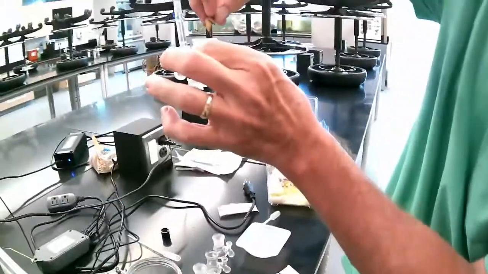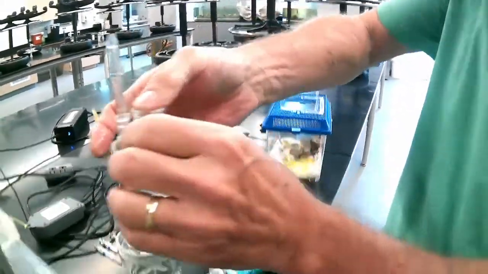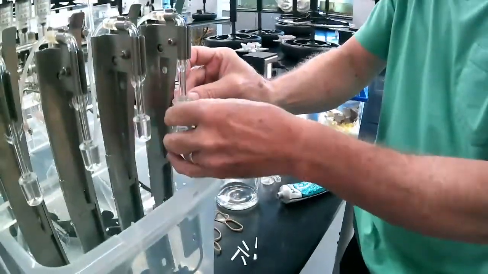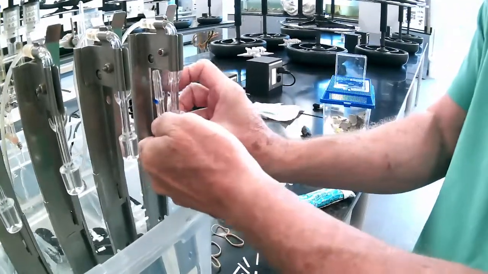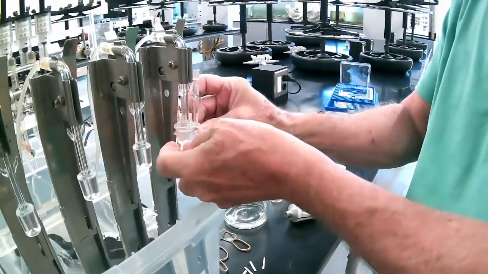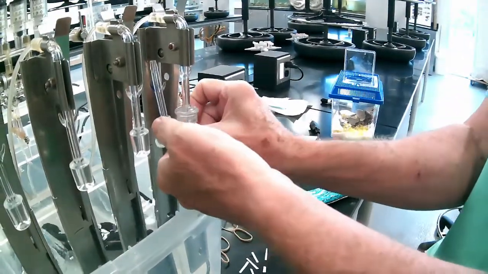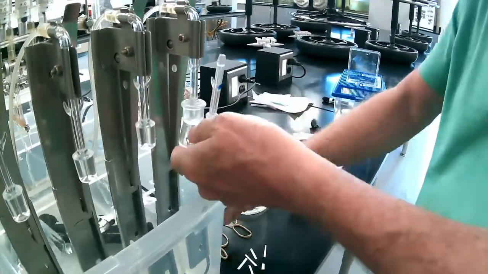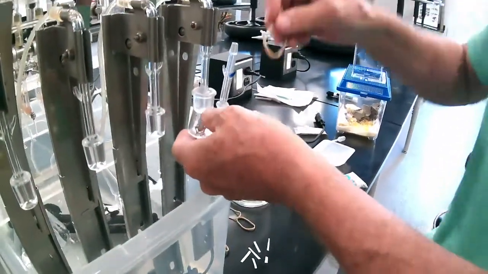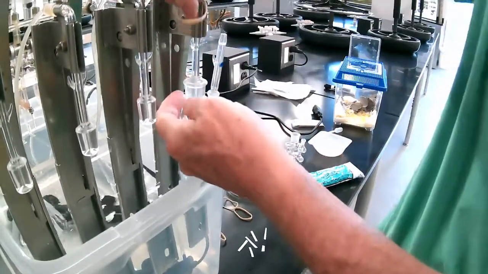Put the cricket into the reaction flask, and then we put the reaction flask on the ground glass adapter. Move that around back and forth so we're not going to get any leaks. And then we're going to go ahead and secure that with a rubber band.